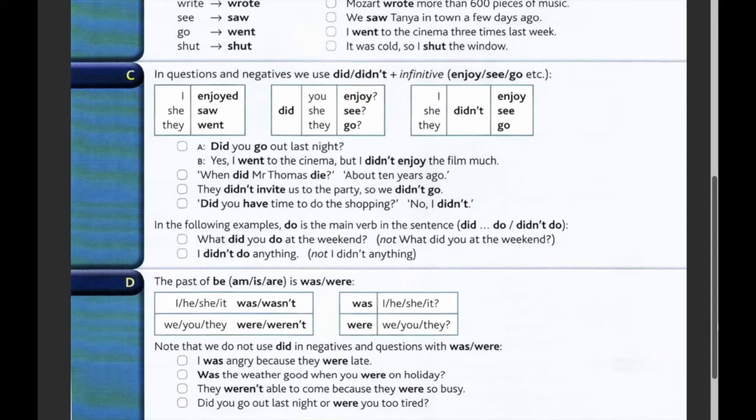Example 2. When did Mr. Thomas die? About 10 years ago. The third example. They didn't invite us to the party, so we didn't go. And the last one. Did you have time to do the shopping? No, I didn't.